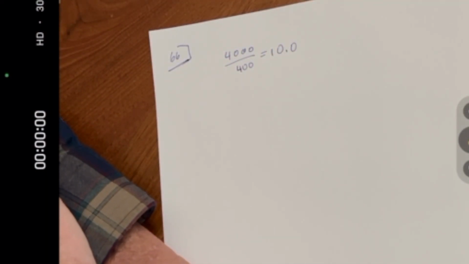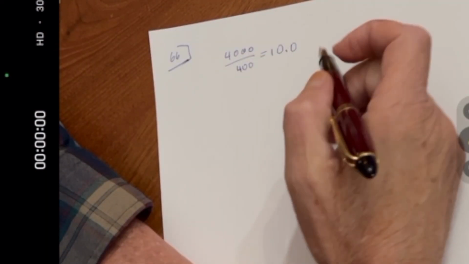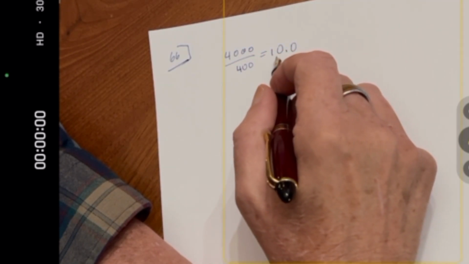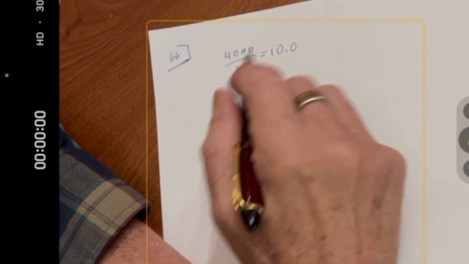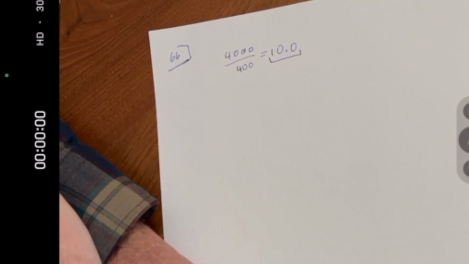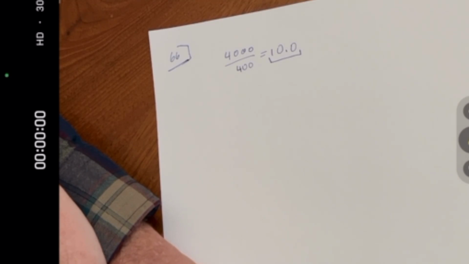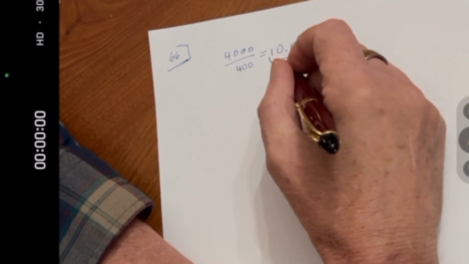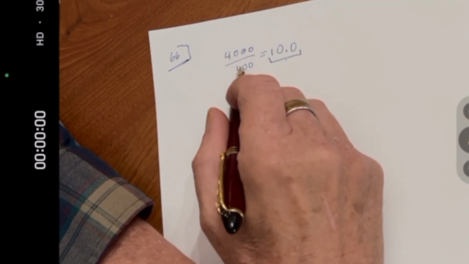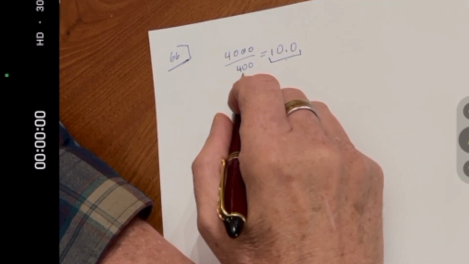Okay, problem number 66 gives us this equation. All right, so we've got 4,000 divided by 400 equals 10.0. This is very important right here, because under the rules of significant figures, your answer can have no more significant figures than the least number of significant figures on the other side of your equation.